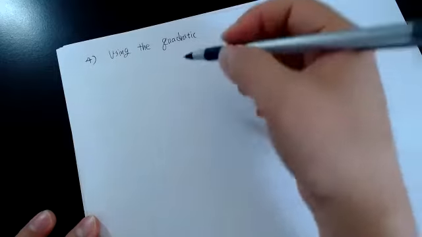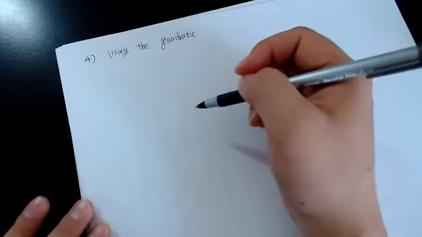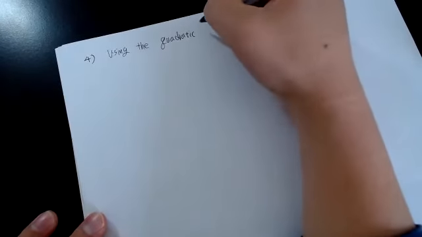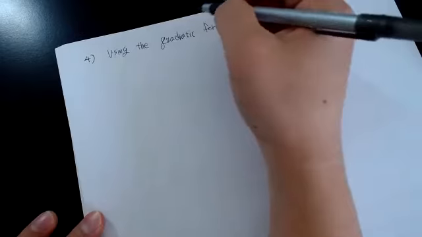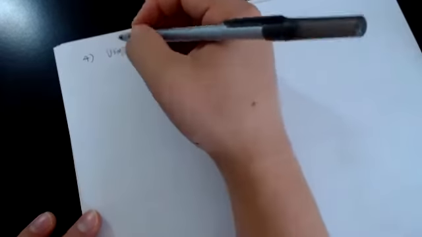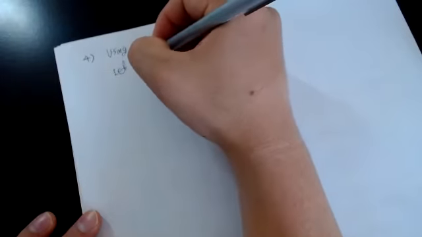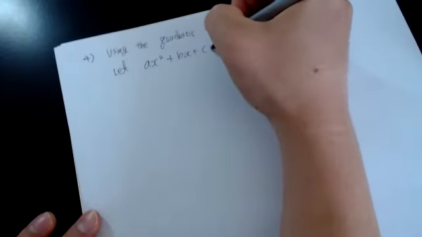Okay, let me explain this one and then see examples for completing the square and the quadratic formula. The quadratic formula is quite simple. Let's say the quadratic equation is given like this: ax squared plus bx plus c equals 0.